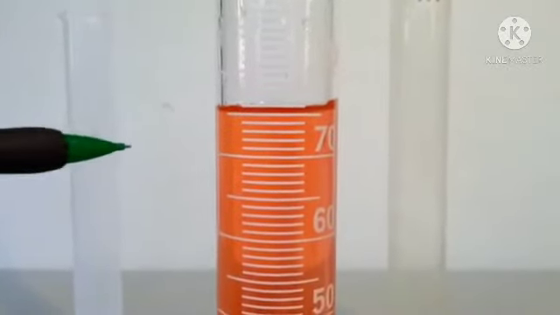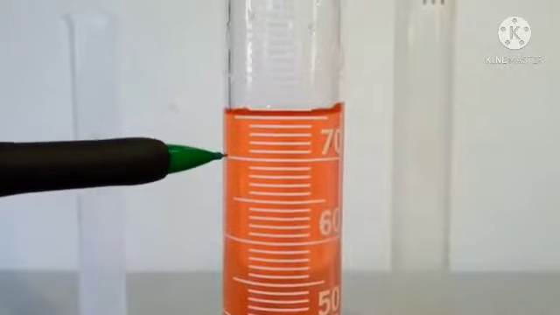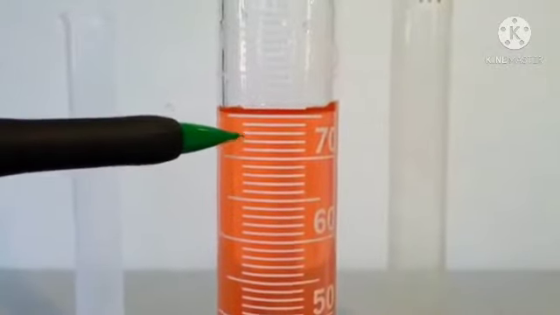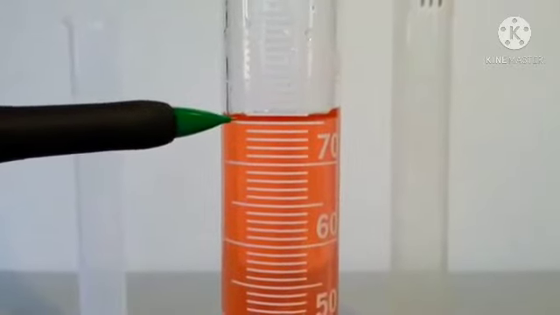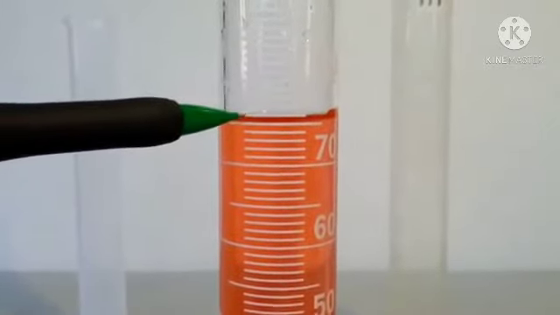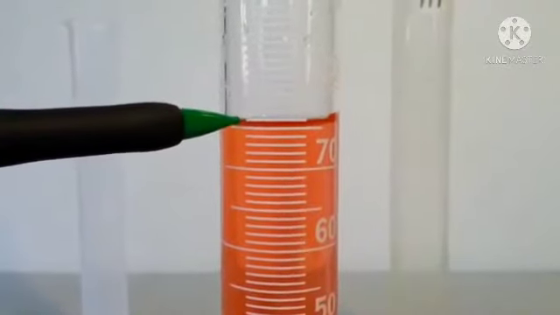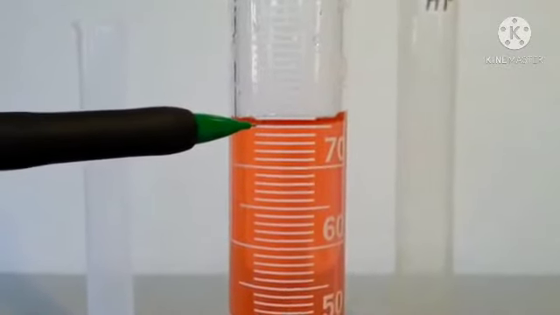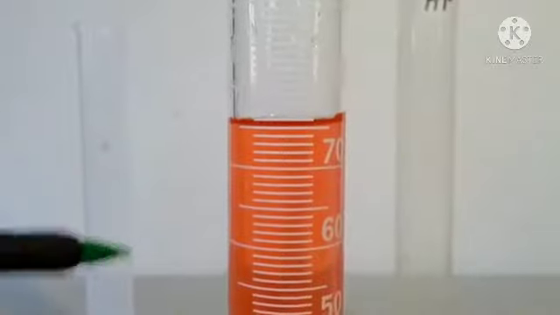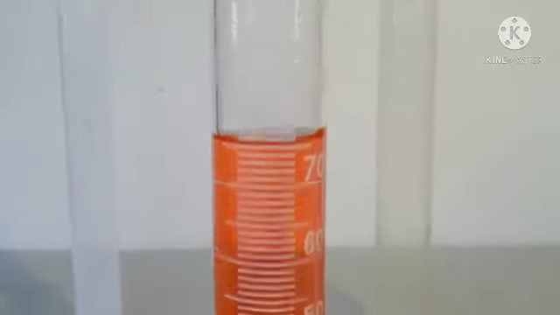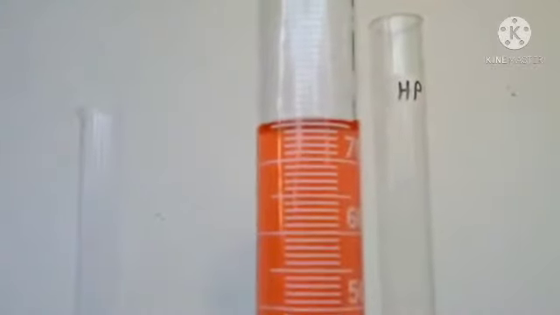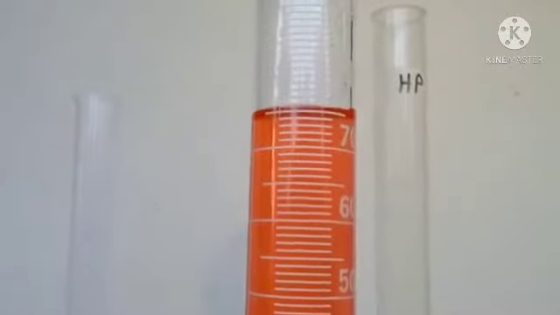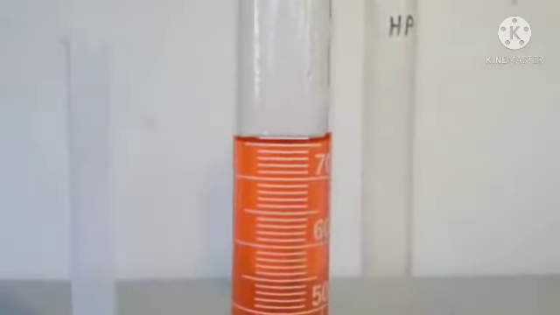So let's count, starting at 70. 1, 2, 3, 4, 5. So that's 75. The top of the meniscus is actually at 76, but we always read the bottom of the meniscus. So this is 75 milliliters of water. If you look from up here, you might get a wrong measurement. If you look from down here, again, you might get a wrong measurement because that looks more like 76. You have to be exactly at eye level.